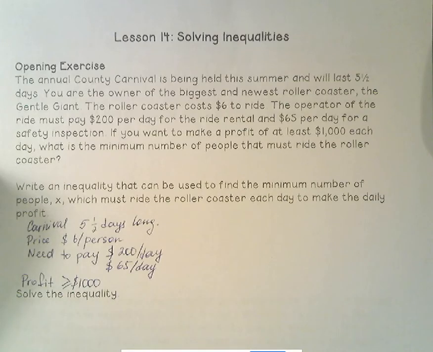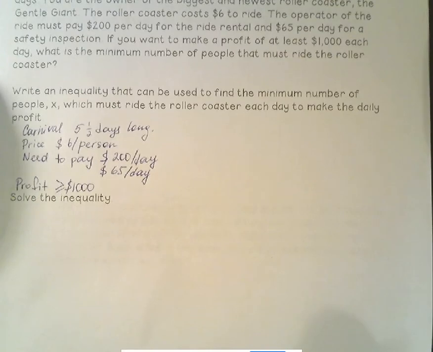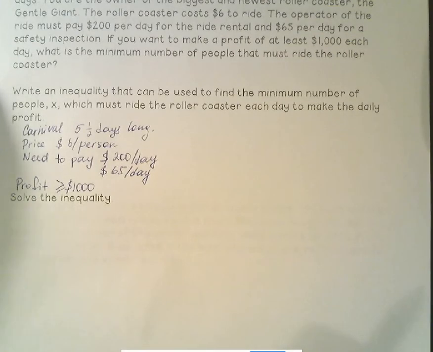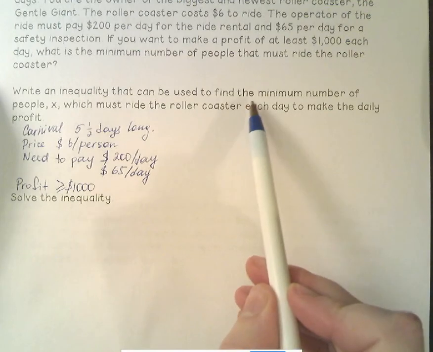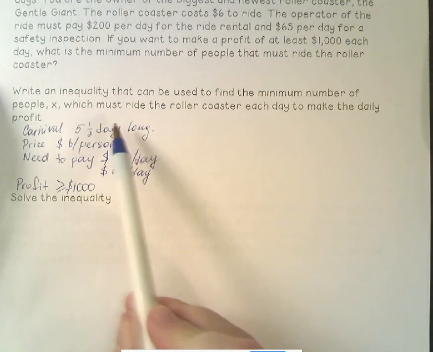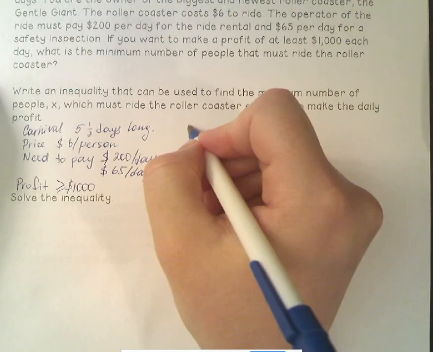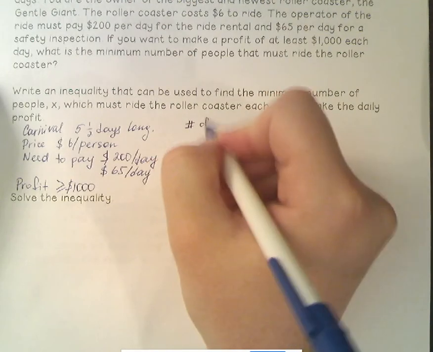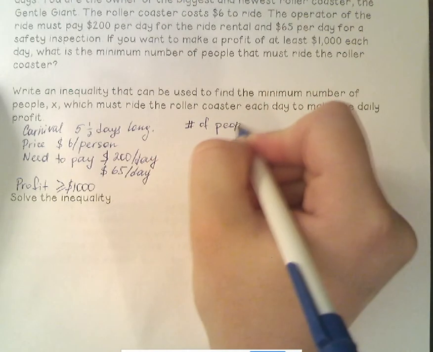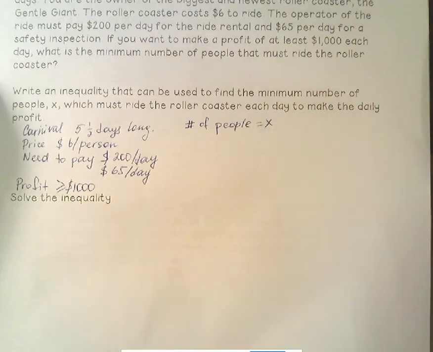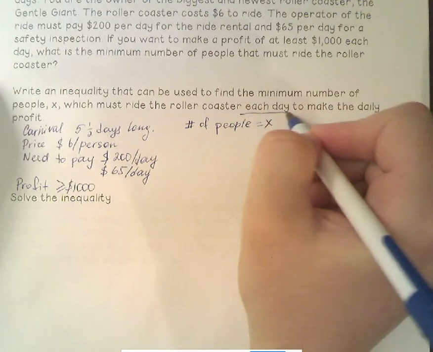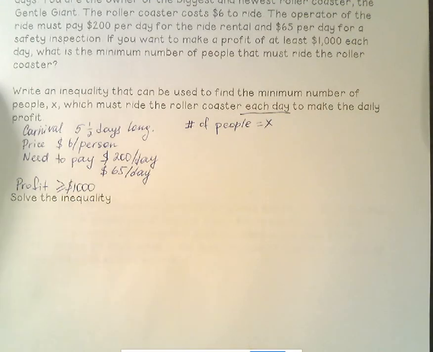So now we have all the information taken out of the whole big word problem, and we need to analyze it. The question is, we need to find the minimum number of people, x, so we can write that down. Number of people is x, which must ride the roller coaster each day. That's the trick here, each day, to make the daily profit.